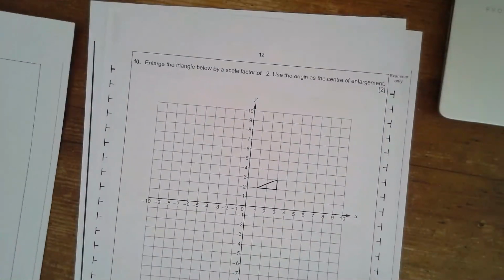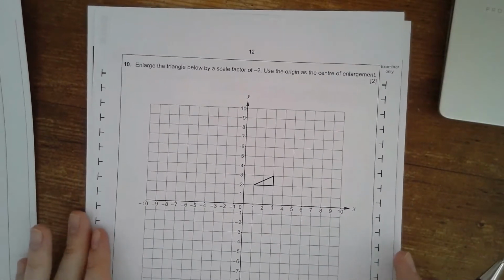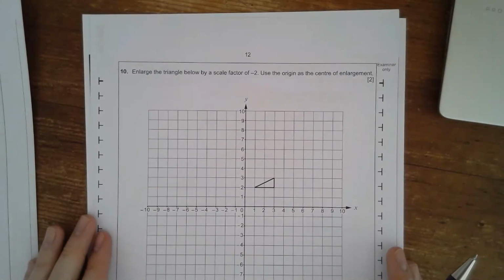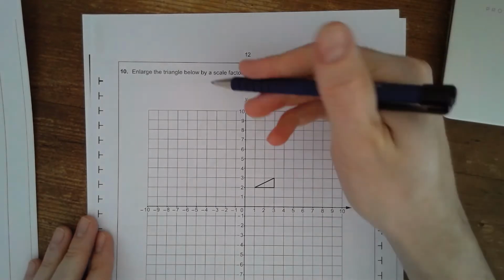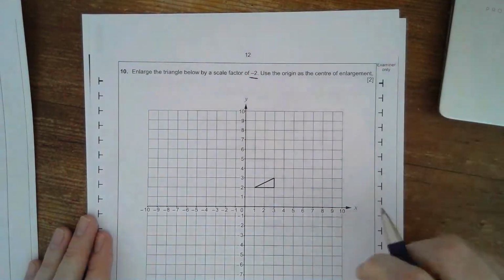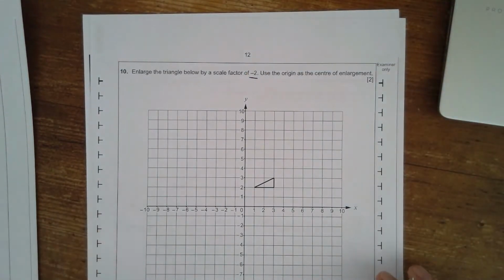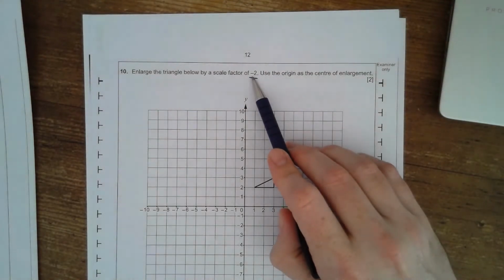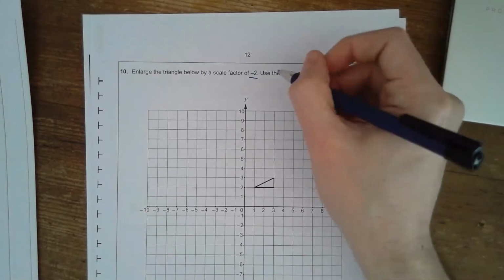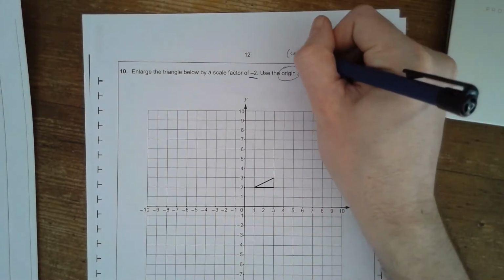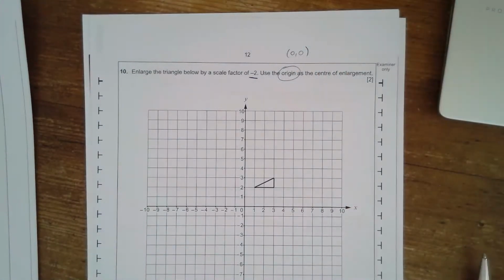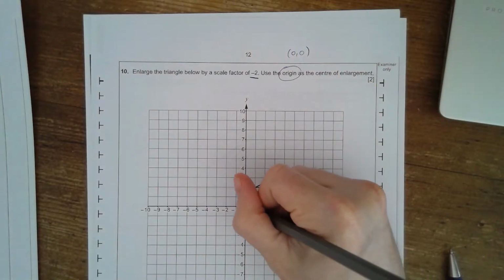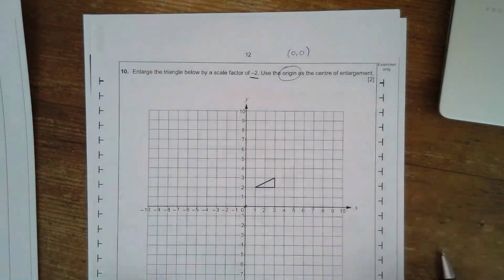Okay, so the first question that was a higher only question said the following. Enlarge the triangle below by a scale factor of -2. Now, the reason why this is question 10 and not like question 1 or 2 is because it goes into an A grade question. And the whole reason why is because of this minus idea. It says use the origin, so I'd expect us to know origin just means 0, 0. And then to do a scale factor of -2. Well, let's first of all mark out where the origin is, so there, where the axes meet.